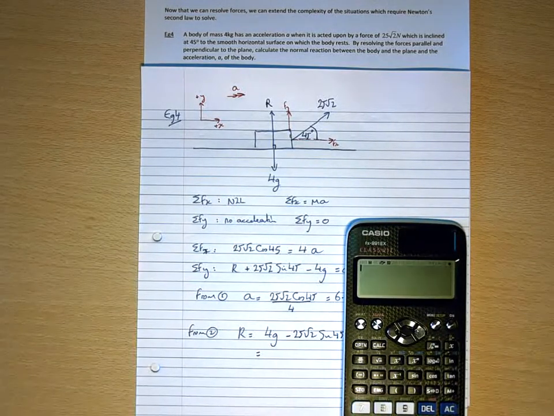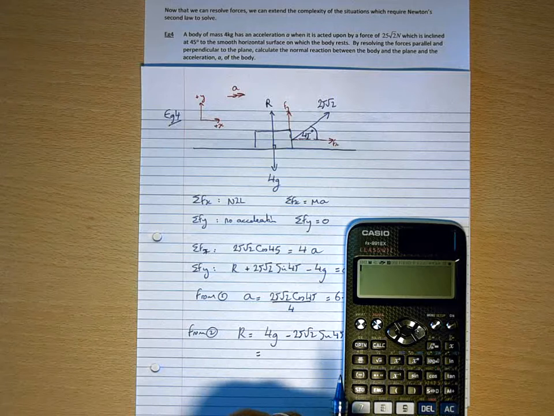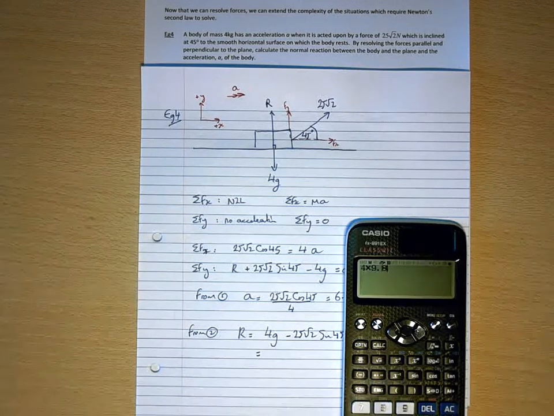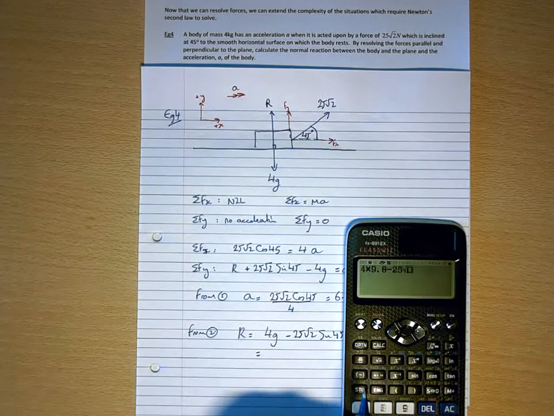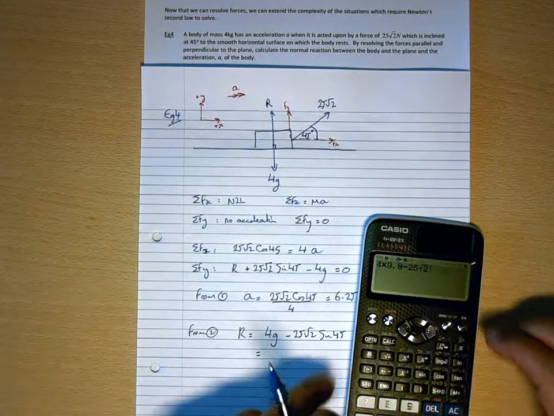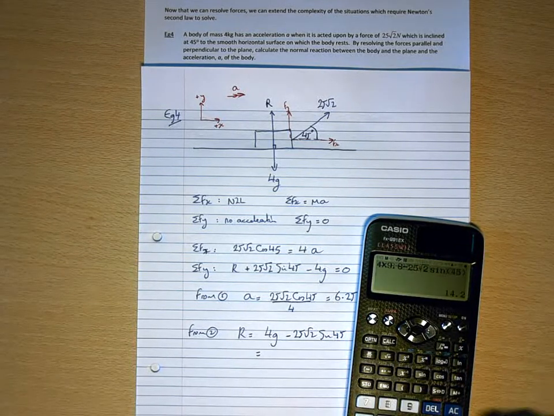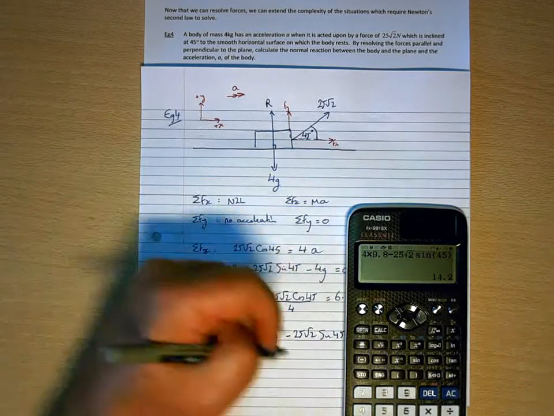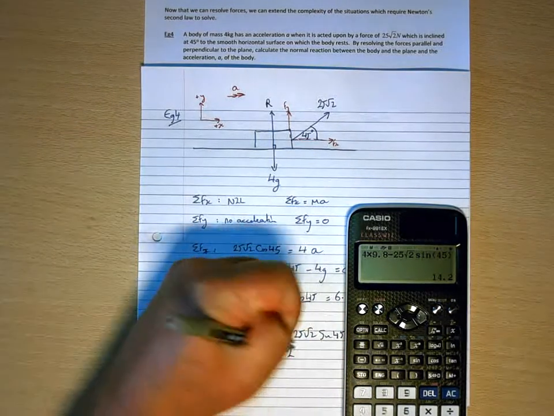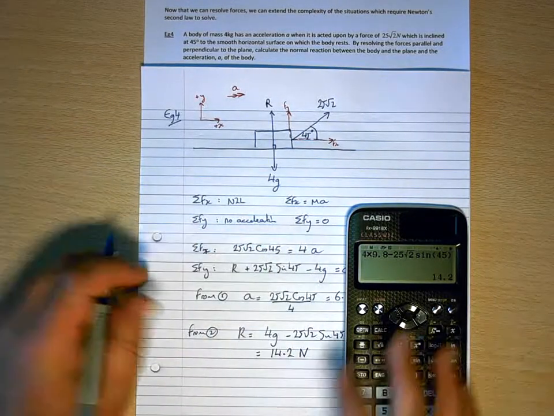So we're going to do 4 times 9.8, take away 25 root 2 sin 45, close bracket, 14.2 newtons.